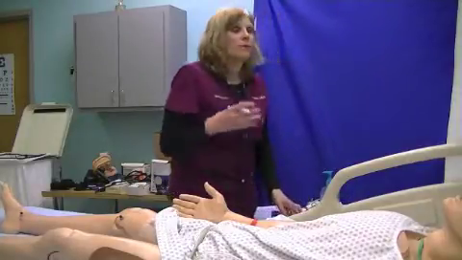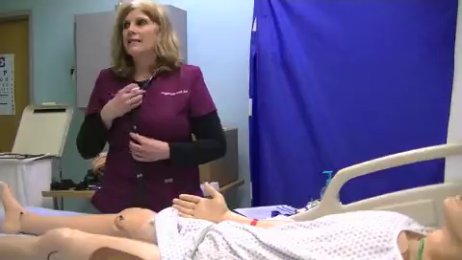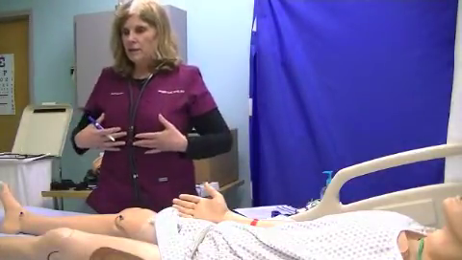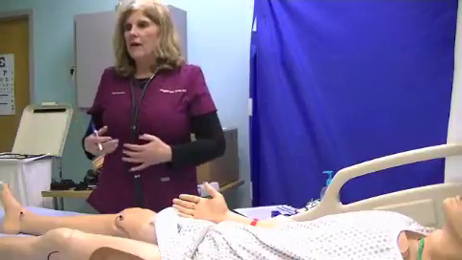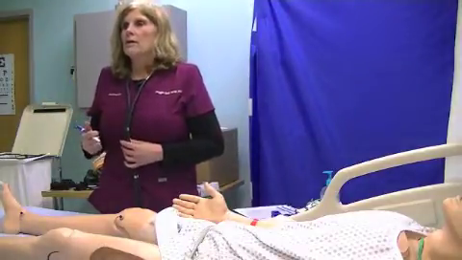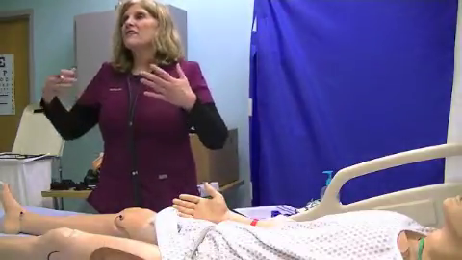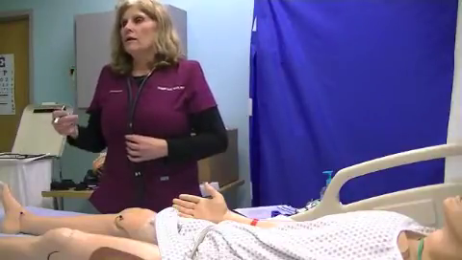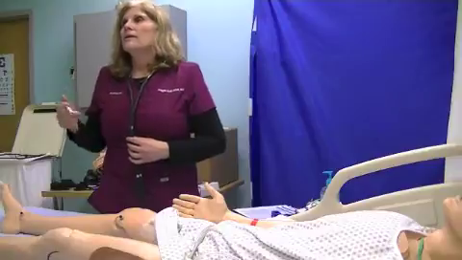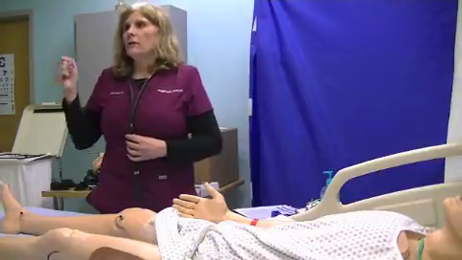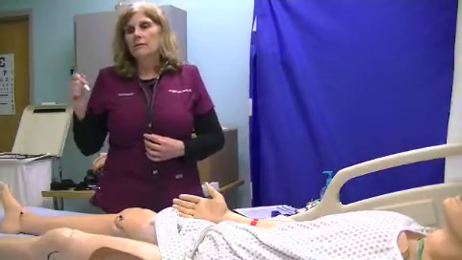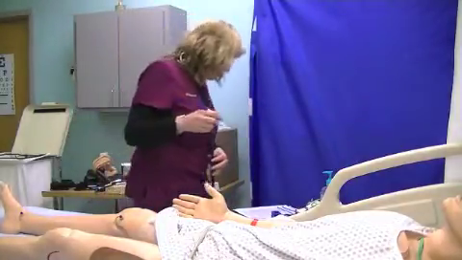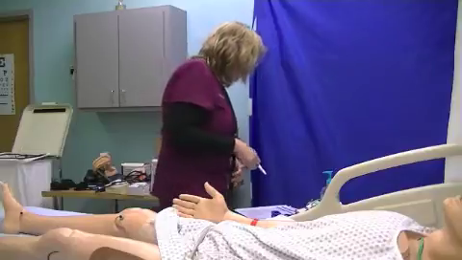Regular respirations are known as even. So when I breathe, my chest is rising evenly, and I'm not breathing fast like this. So we're going to say even and unlabored. If I was breathing fast like this, that is labored breathing. So we chart it as even and unlabored, or we chart it as labored. And then that's when you have to do the pulse ox.